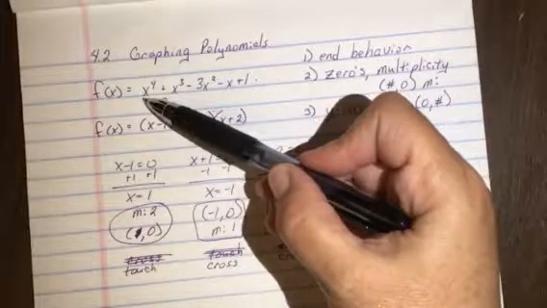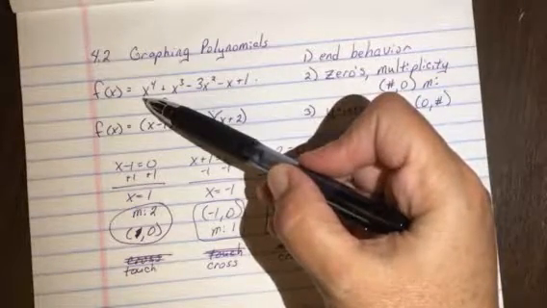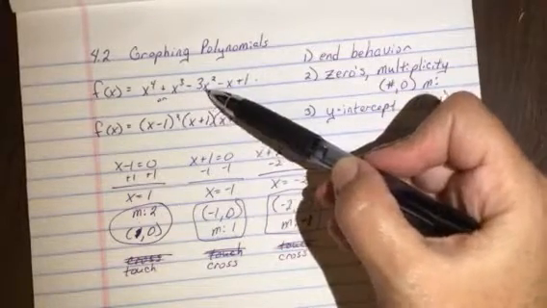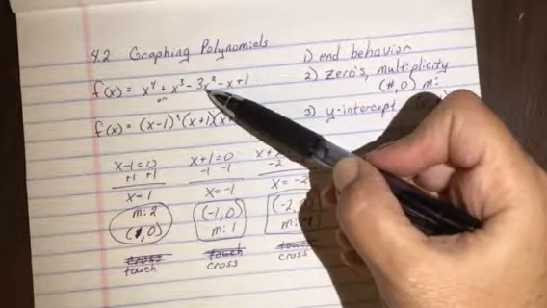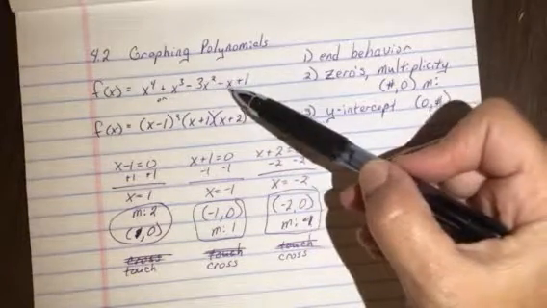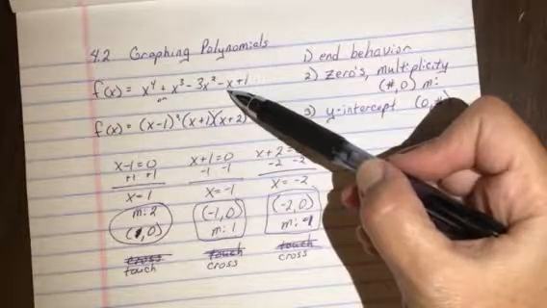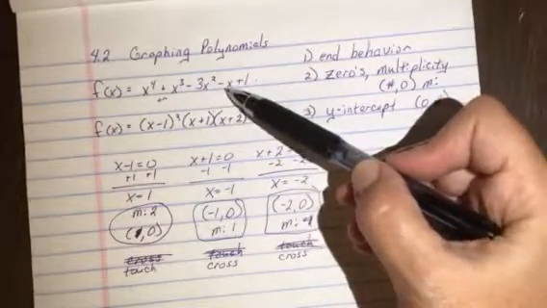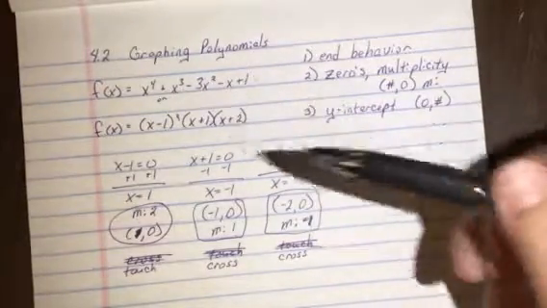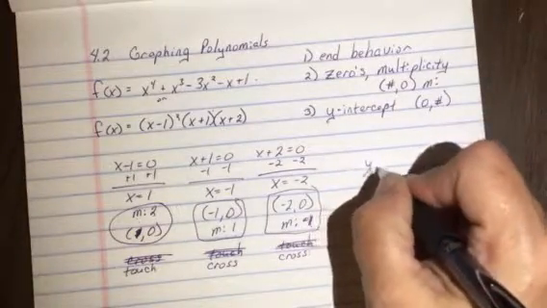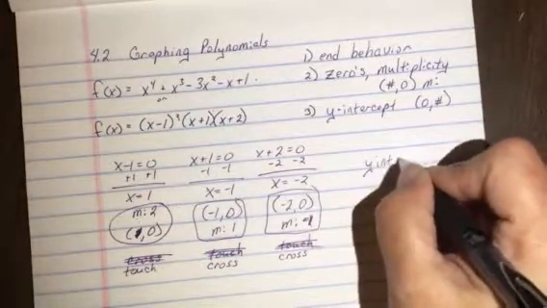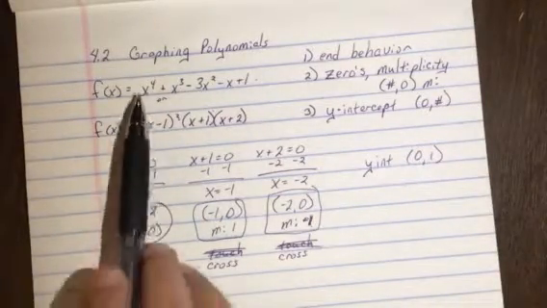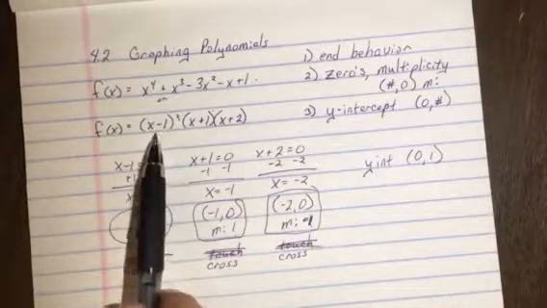So 0 to the 4th power is still 0. 0 to the 3rd power is still 0. 0 squared is still 0, times 3 is still 0. Negative 0 is still 0, so we have 0 plus 0 minus 0 minus 0 is 0, plus 1 is 1. So my y-intercept is (0, 1).